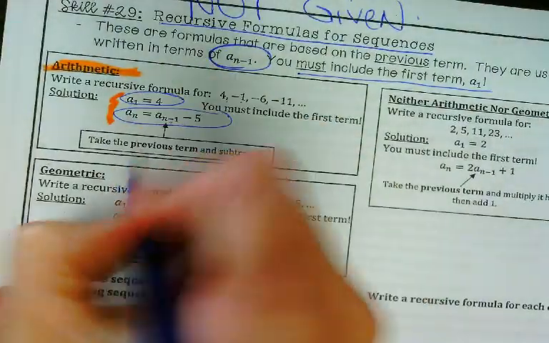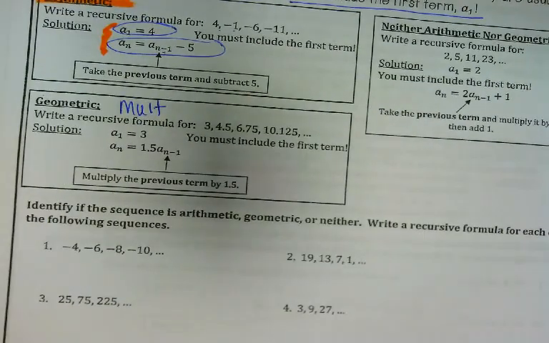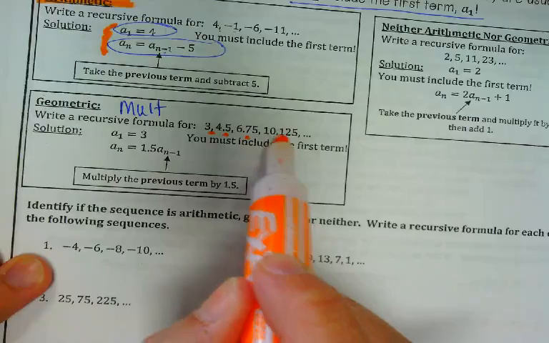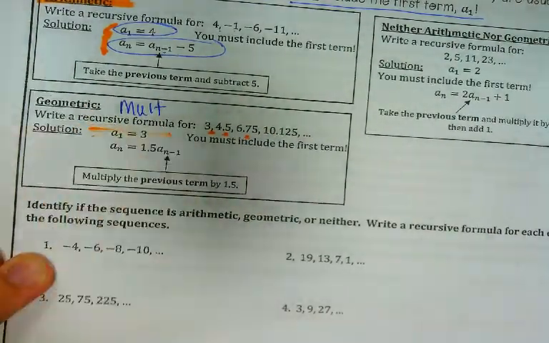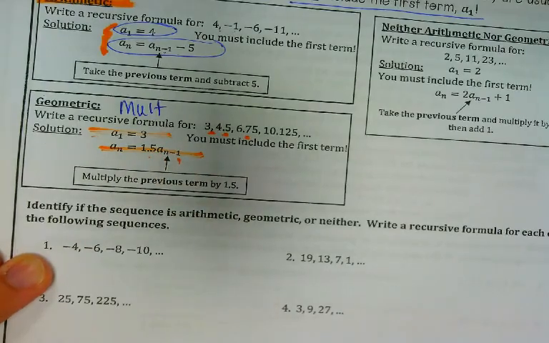If it's geometric, that means you multiplied. Remember, it's multiply only. Okay, so what are they multiplying to get from 3 to 4.5 to 6.75 to 10.125? They're multiplying by 1.5. So you state a sub 1, and then you state the previous term and what you did. You multiplied by 1.5.